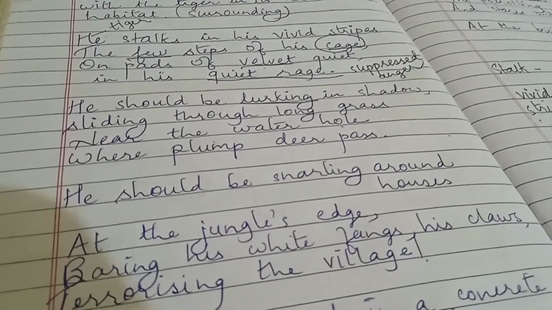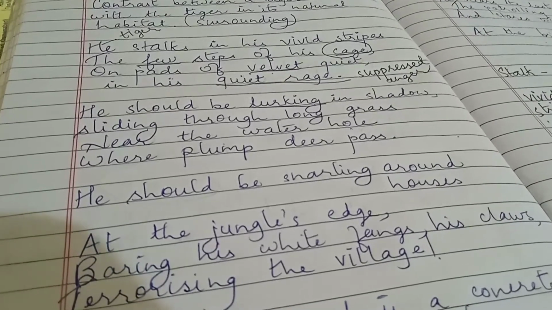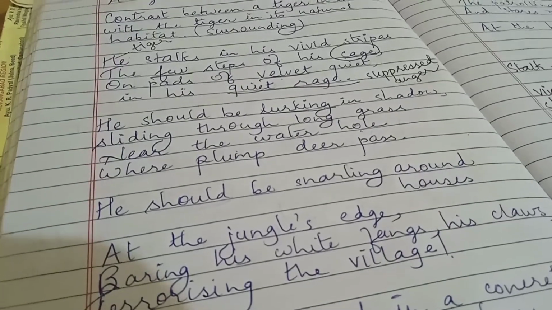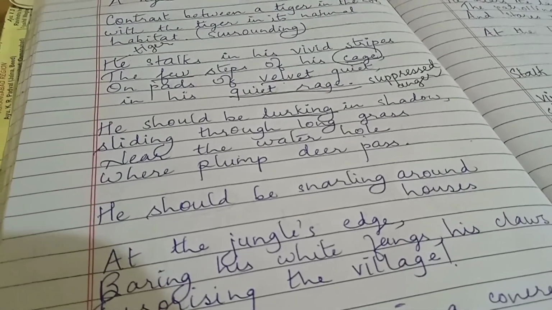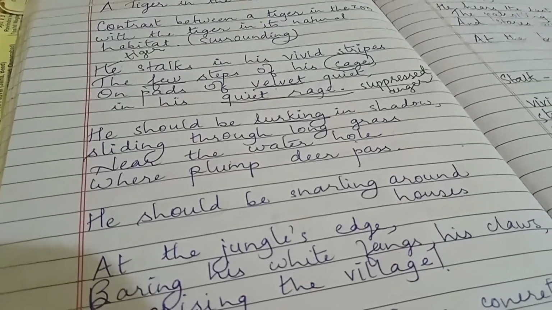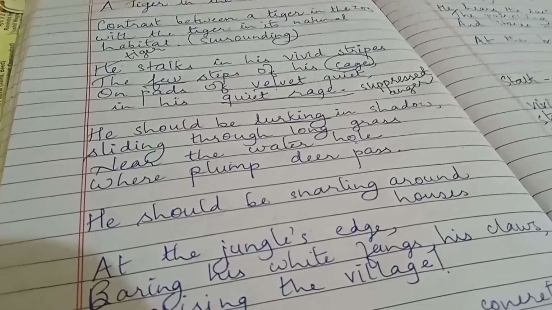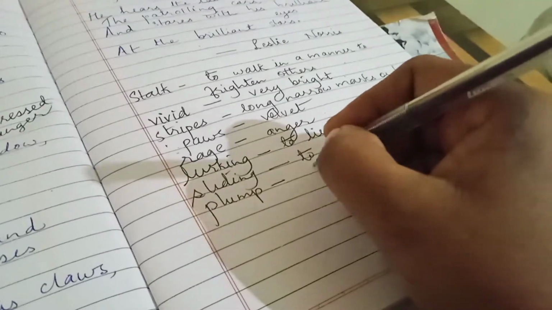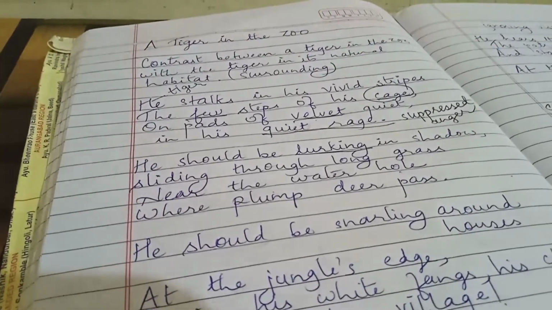Near the water hole where plump deer pass. Now the tiger will have the plump deer for his food. Plump meaning very fat. The fat deer which will come to drink water at the stream, the tiger will devour it. The tiger will eat it. Plump meaning fat, very fat. Where plump deer pass, he should be lurking in shadow, sliding through long grass near the water hole where plump deer pass.